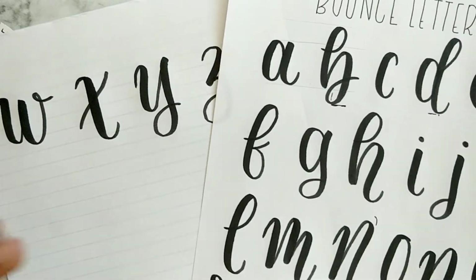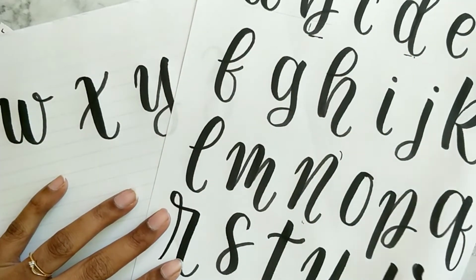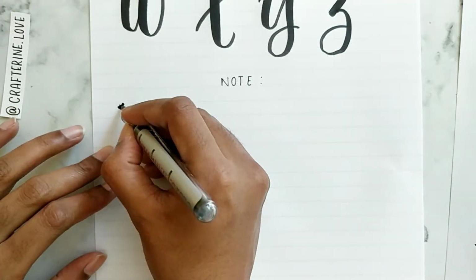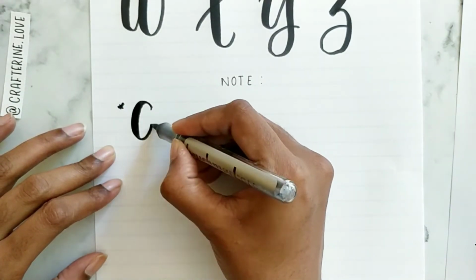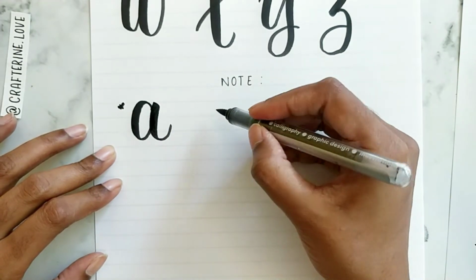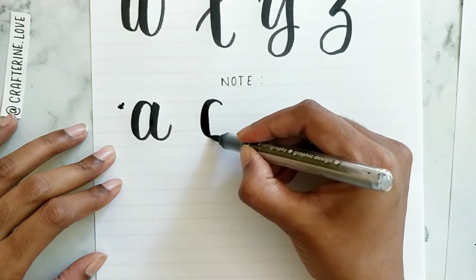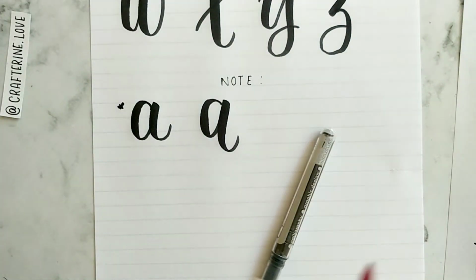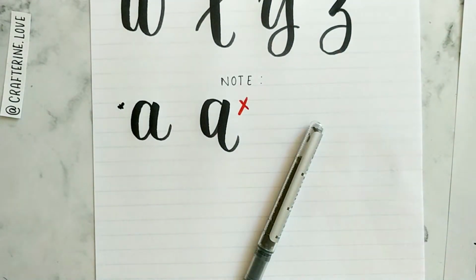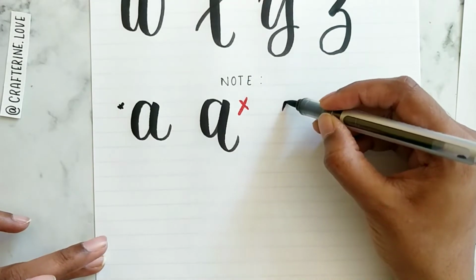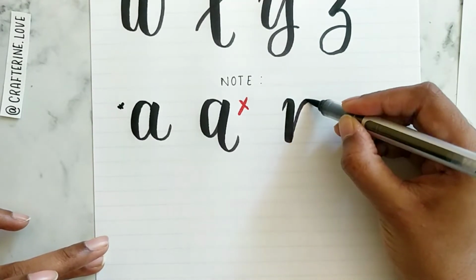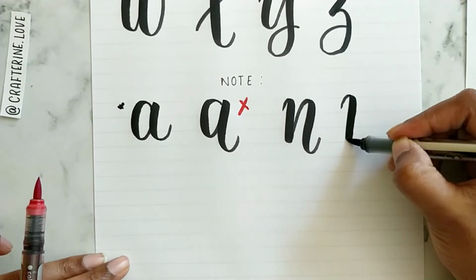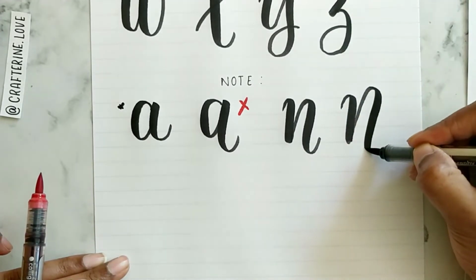So these are different ways you can bounce each letter. So certain things to note here would be, the first thing I mentioned was not to bounce an A, but if you try to bounce it, it will start looking like a Q, which is something you may want to avoid. There are two ways of bouncing an N. That would be just a normal bounce over here, or like I showed you previously, pull it up here and pull it down here.